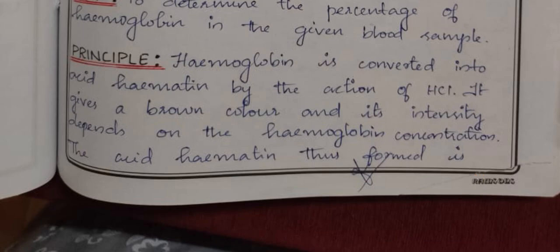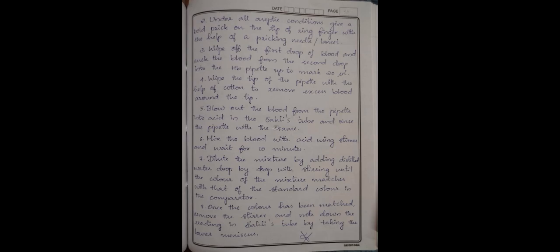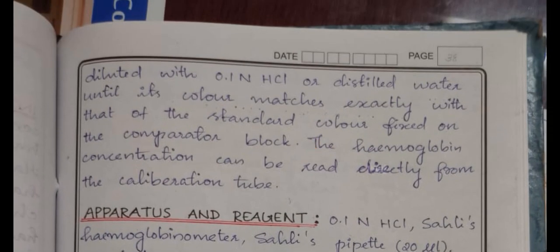The acid hematin thus formed is diluted with 0.1 normal HCl or distilled water until its color matches exactly with that of the standard, which is fixed in the comparator block.